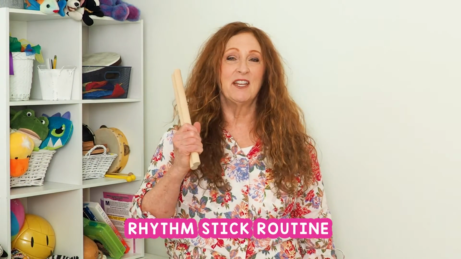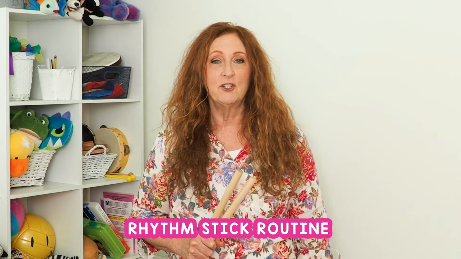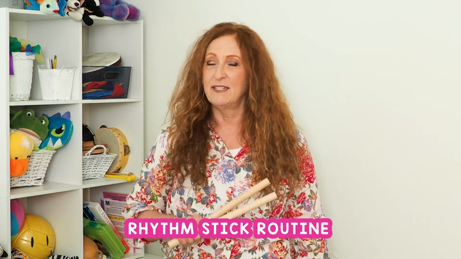The next activity is using some rhythm sticks to the song, Do the Bunny Dance. And so I'm going to go through the actions with them. And if I'm doing this with younger children, I'm not going to move too quickly. I'm going to take my time. I may not put it to the music even the first time.